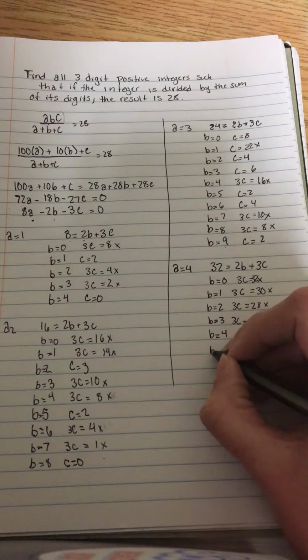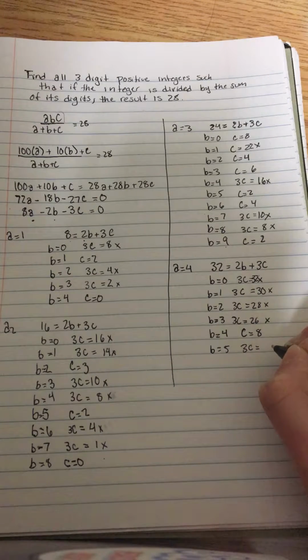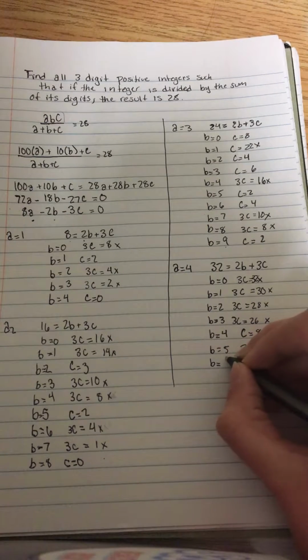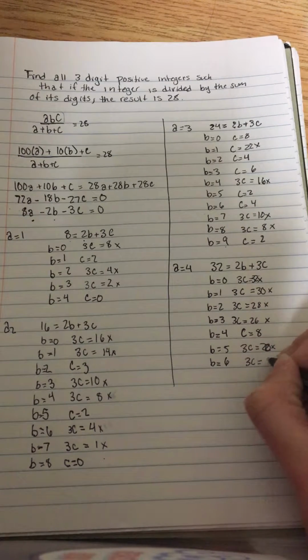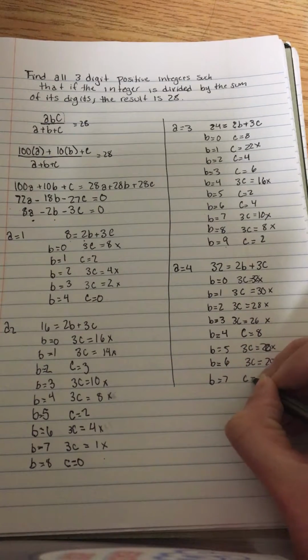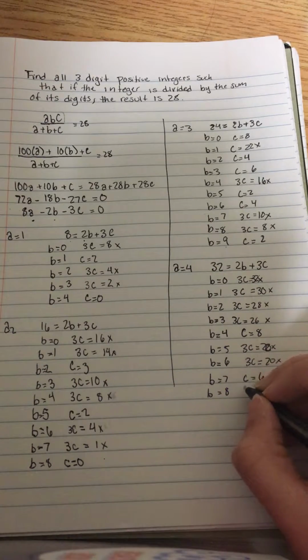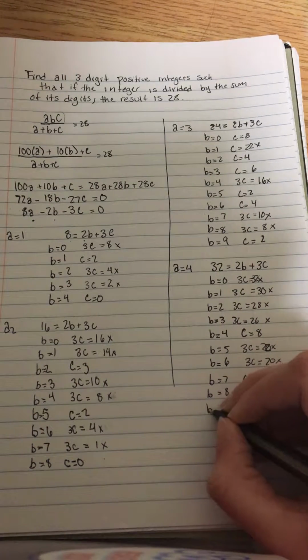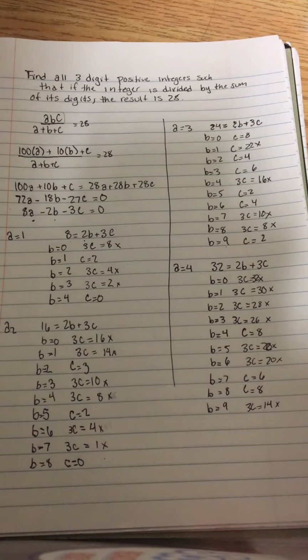When b is 5, 3c would be 22, which does not work. When b equals 6, 3c would equal 20, which does not work. When b equals 7, then we get c equals 6. When b equals 8, we get c equals 8. And when b equals 9, 3c would have to equal 14, which does not work.